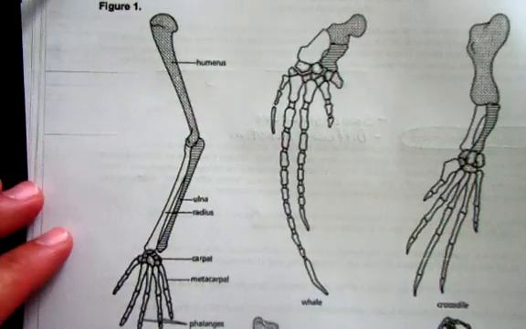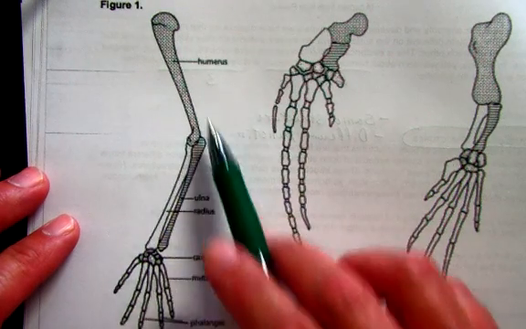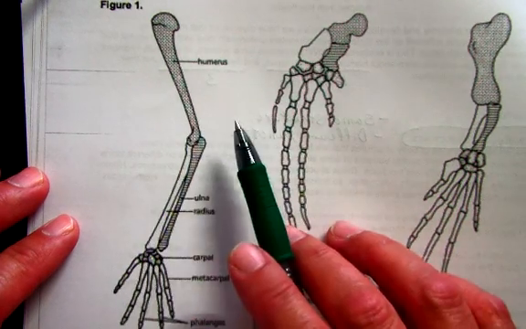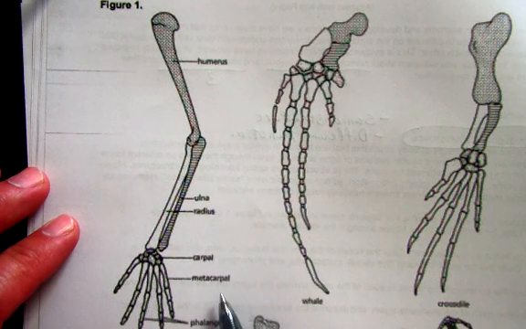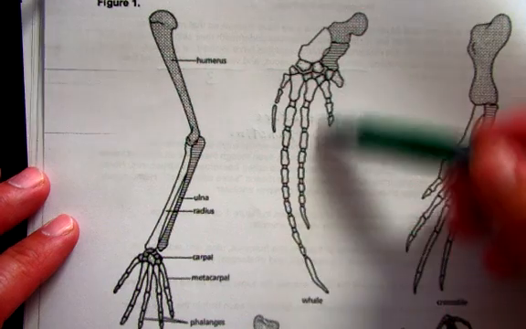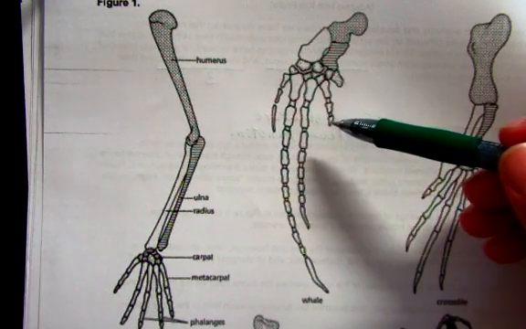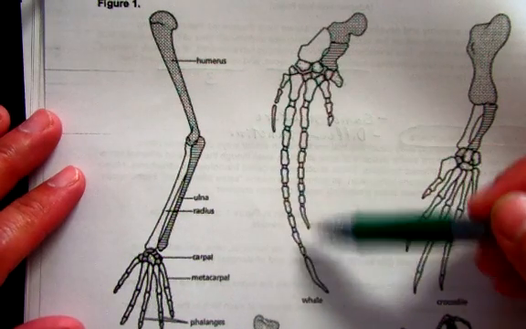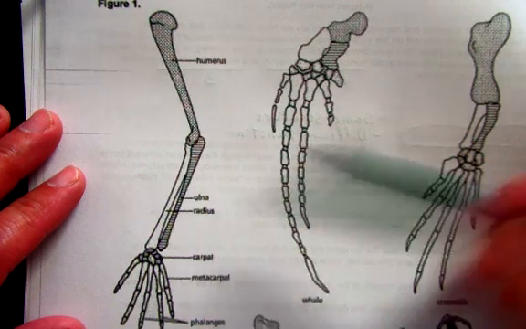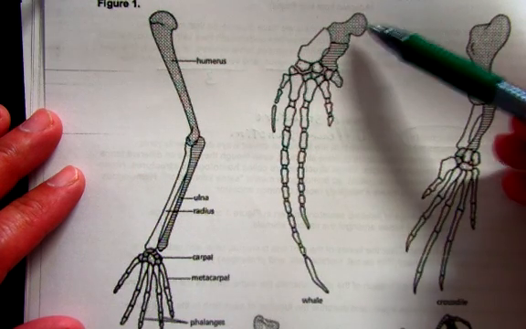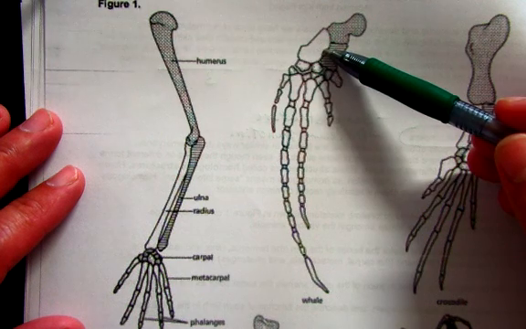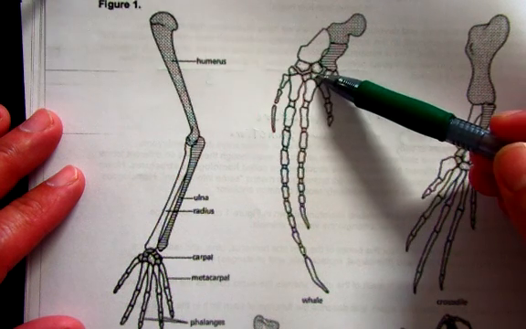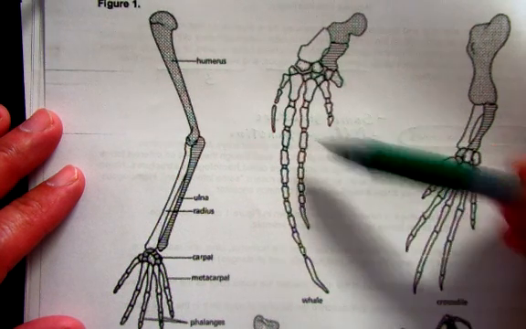Here we have a human arm and the different parts of a human arm. We have the humerus, the ulna, the radius, the carpal, metacarpal, and phalanges. Well, here is a whale flipper, and if you notice, it is very similar in structure to the human arm. We've got a humerus, an ulna and a radius, a carpal and metacarpal and phalanges.